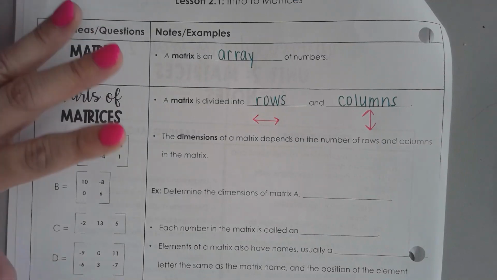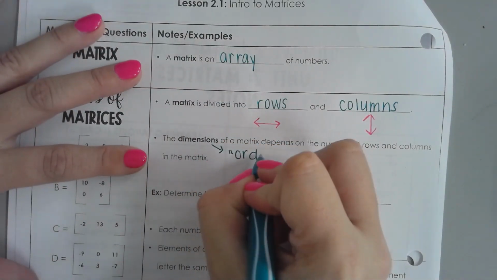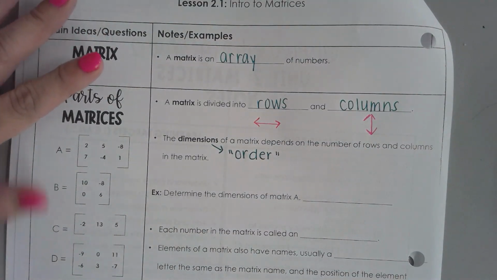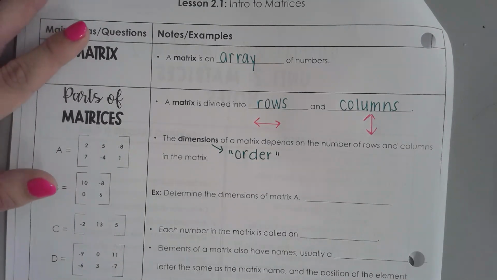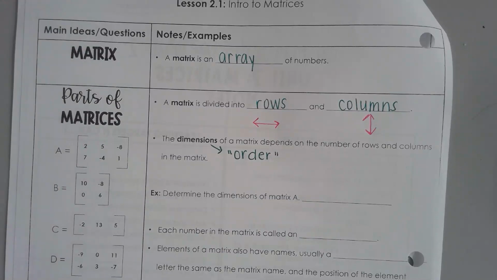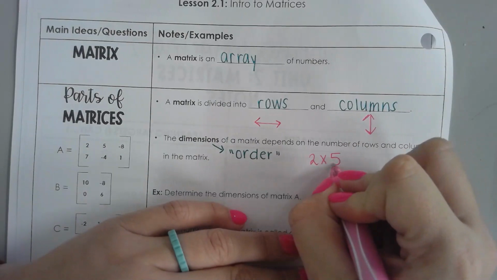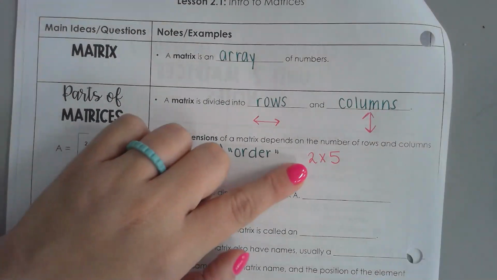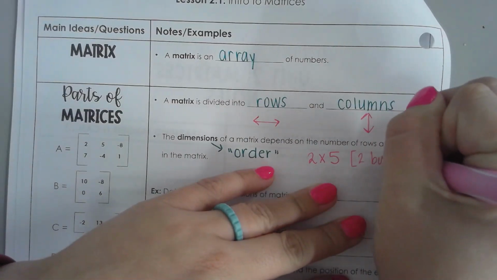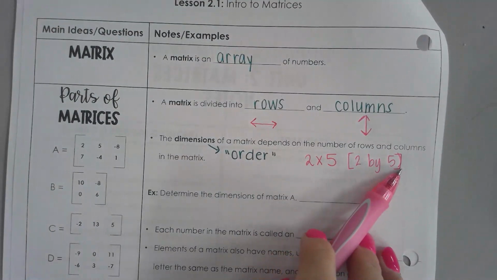The dimensions, or you might see the word order, of a matrix depends on the number of rows and the number of columns in the matrix. So when I'm talking about the dimensions, you might have this. That would be a 2 by 5 matrix. 2 by 5, which means 2 rows, 5 columns.